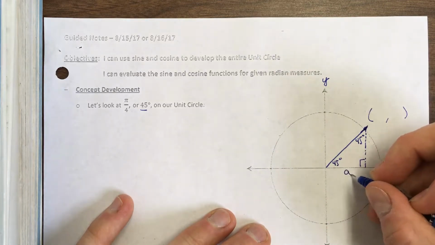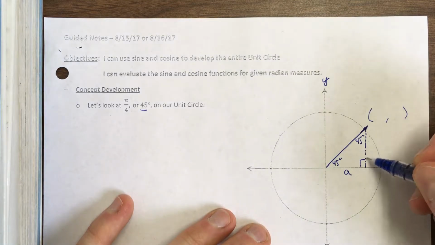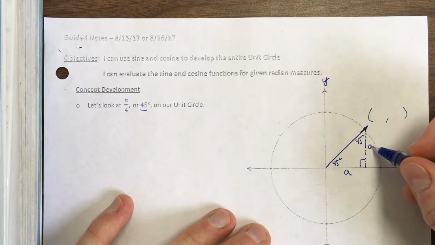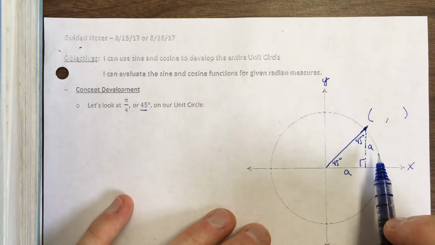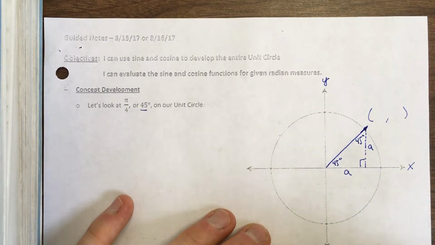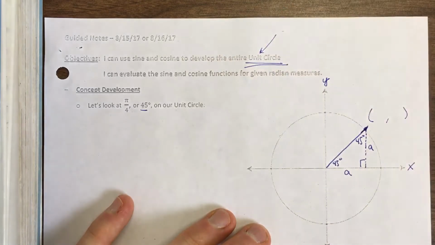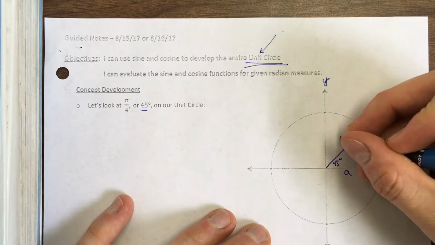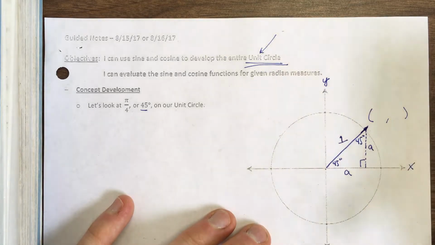So if I label this side A, then this side is congruent, or the same length, so we can also name that A. Another thing we know about this triangle is it's the unit circle, a singular unit, which means that our radius is always 1, from the center going out.